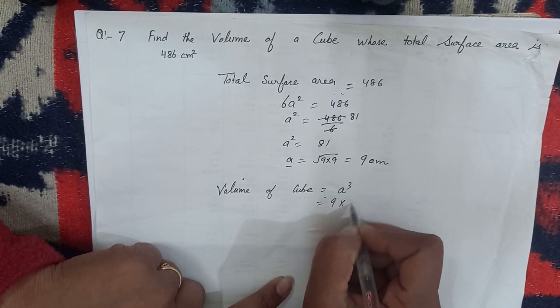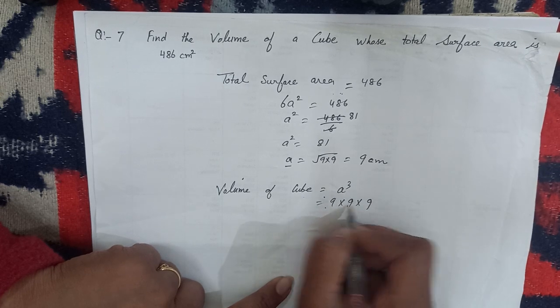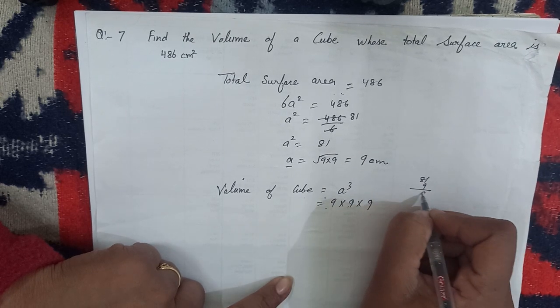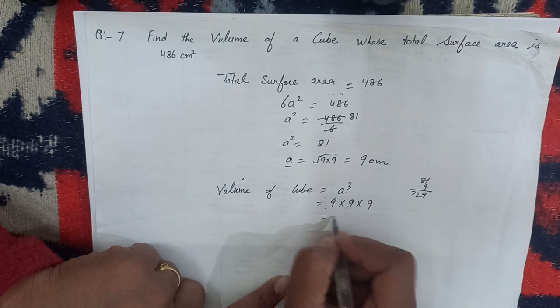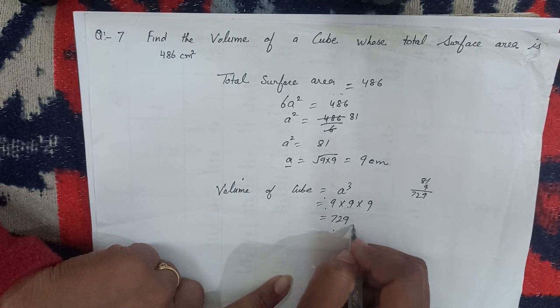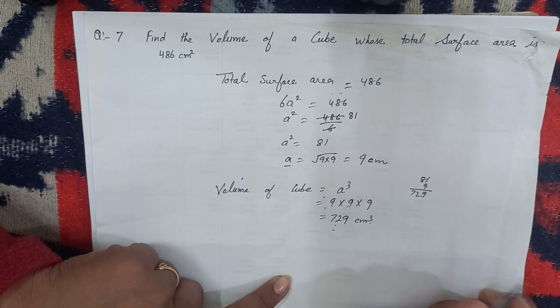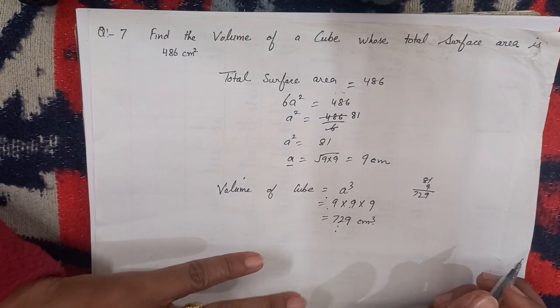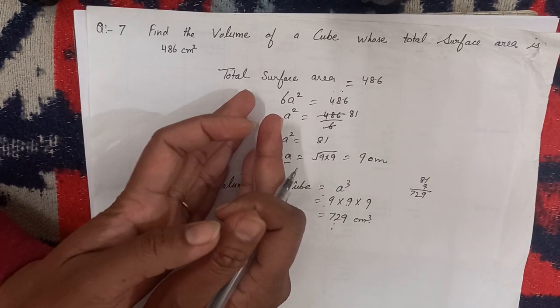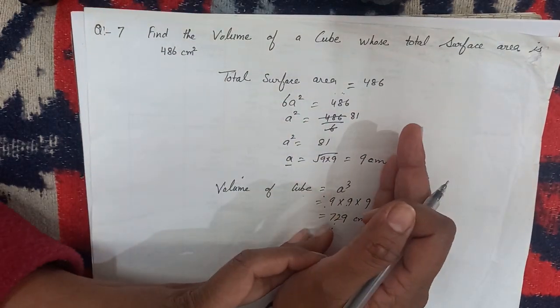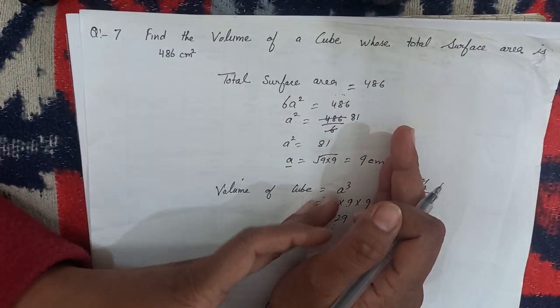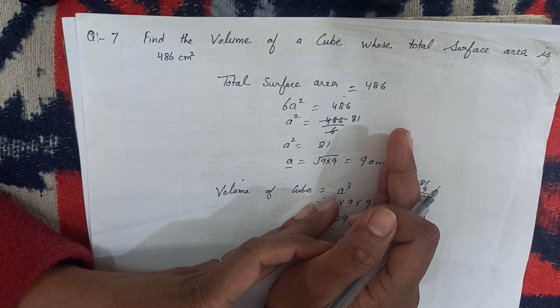So I have to multiply 9 into 9 into 9. 9 nines are 81. 81 nines are 729. The units of volume are cubic, so we will write centimeter cube. In the same way, on one side we will write the formula, on the other side we will write the given dimensions, and we will calculate for A, then we can find whatever they ask.